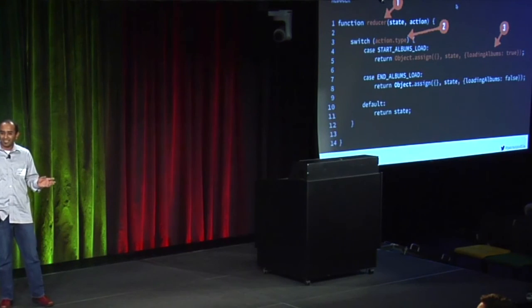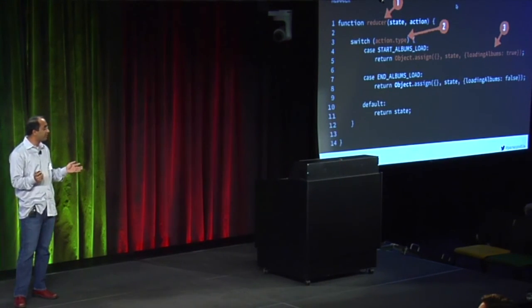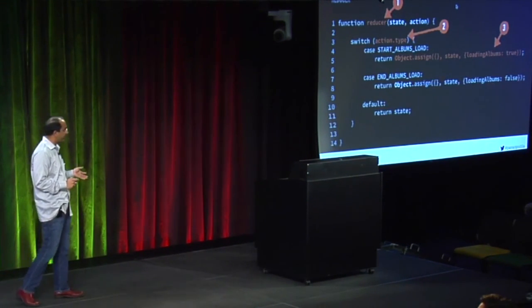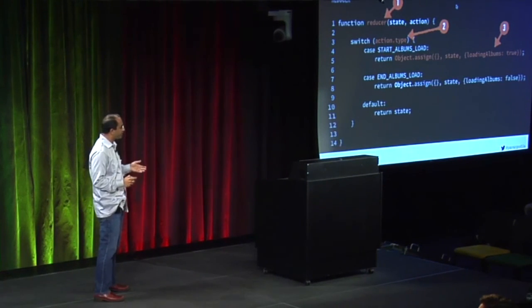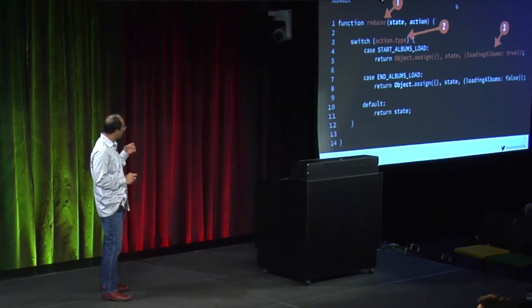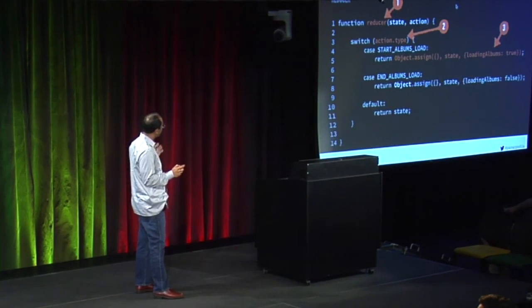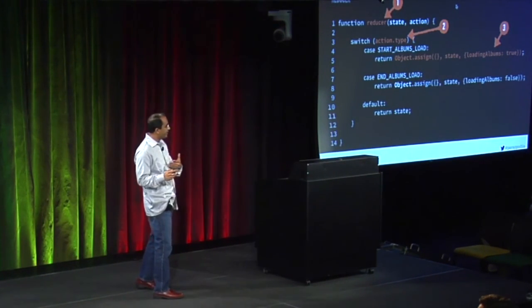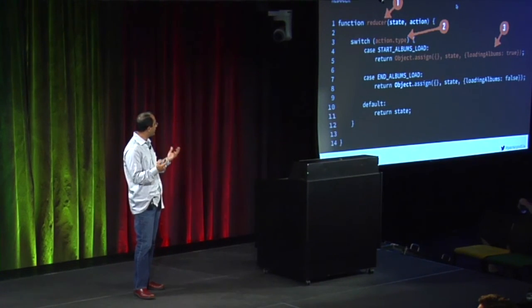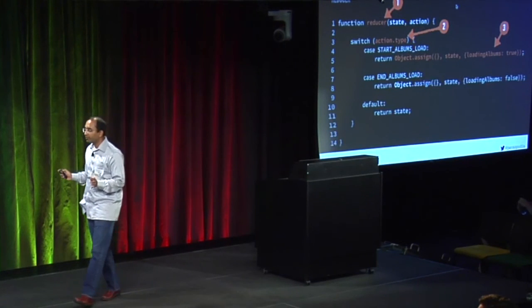OK, so what does a reducer really look like? It's just a simple function. It's actually a pure function that takes in the current state and the action that the views, components and services have fired. It looks at the action type and then creates a new state. That's about it. 1, 2, and 3. Take the state and action, look at your action type, create the new state, and that's about it. That's what a reducer actually does.